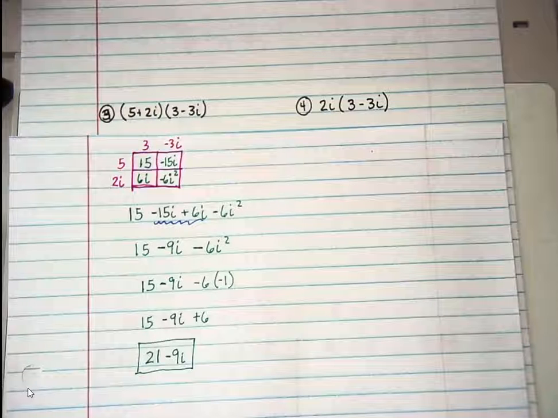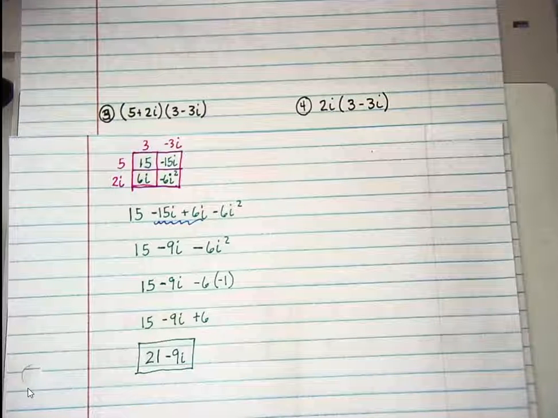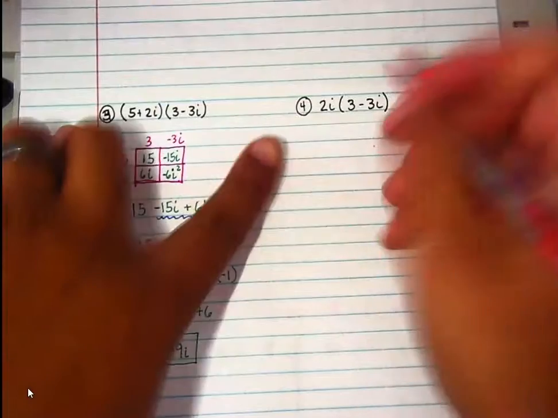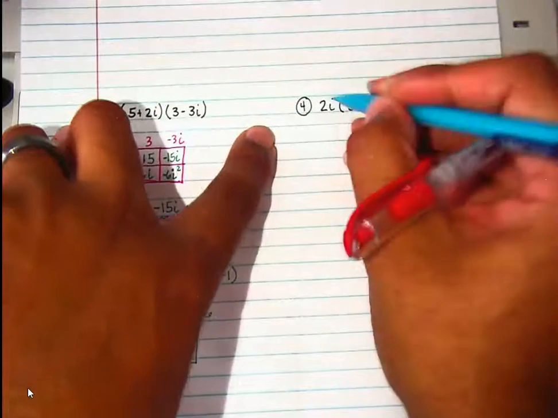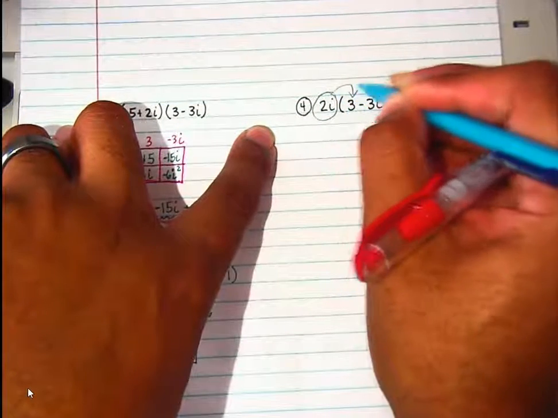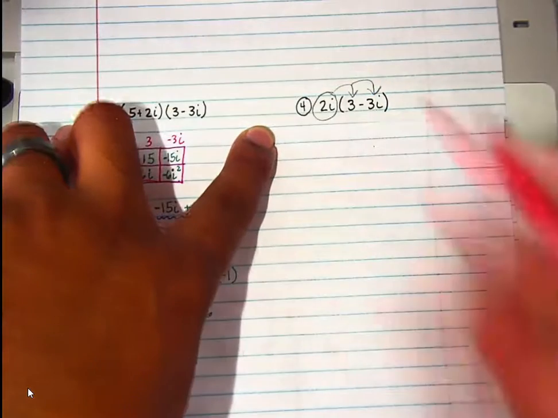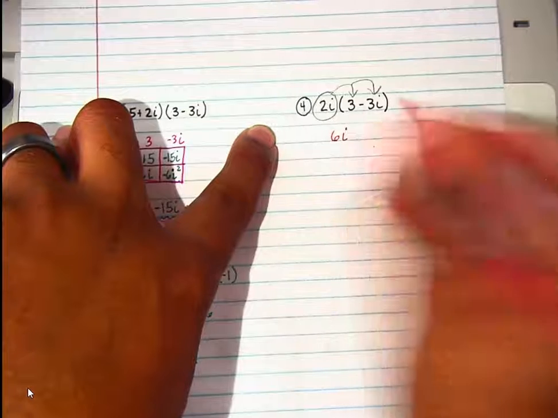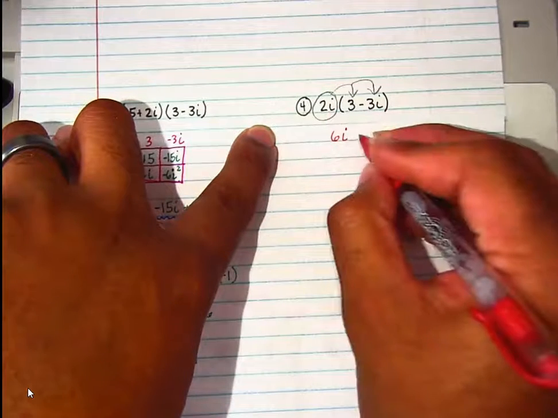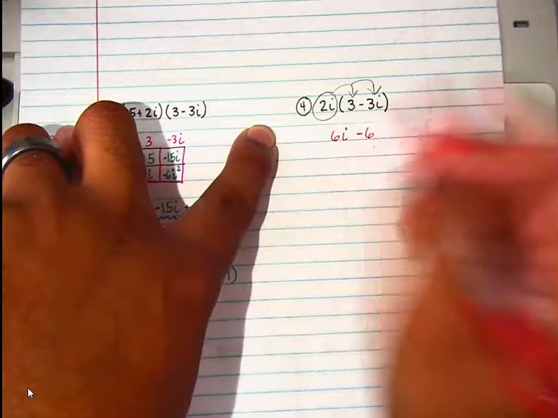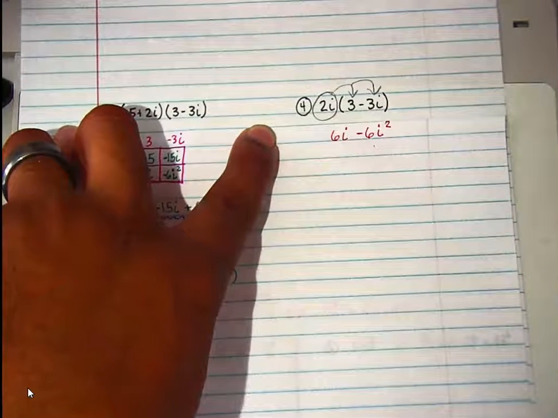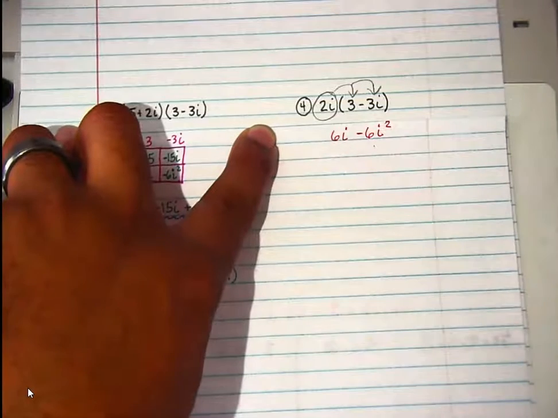All right. Then the last one deals with, again, distributive property. So just like we distribute the negative on number 2, we're going to distribute that 2i on this one. Distribute that 2i to both of them. So 2 times 3 is 6. Then keep your i. 2 times negative 3 is negative 6. i times i is i squared. We know i squared is negative 1.